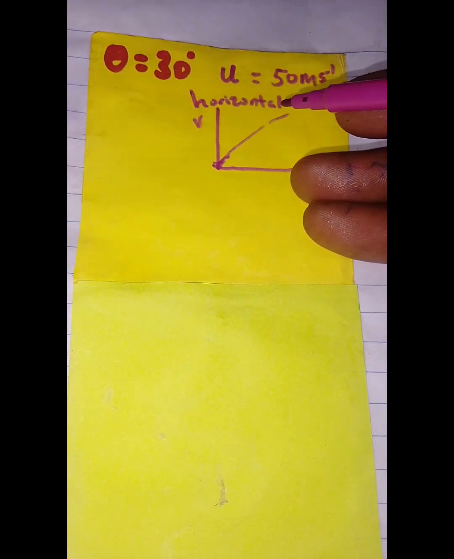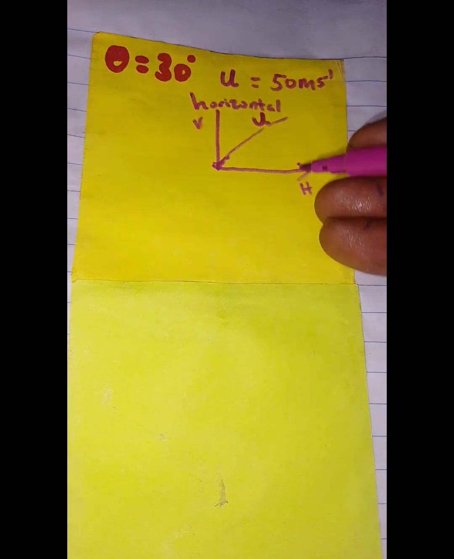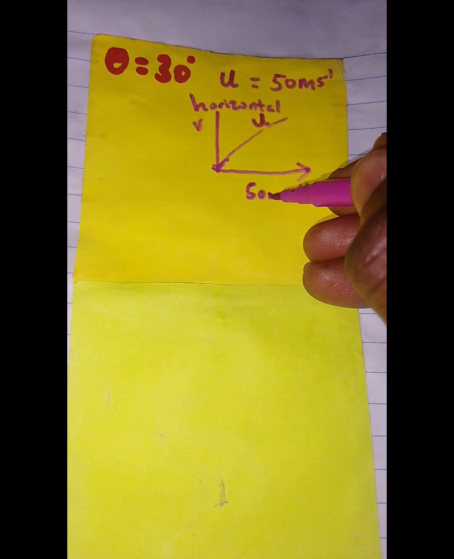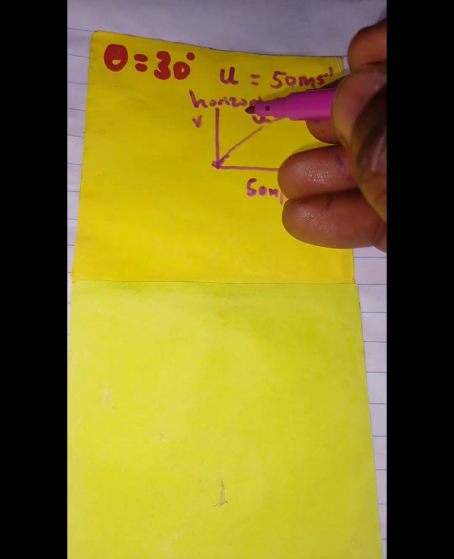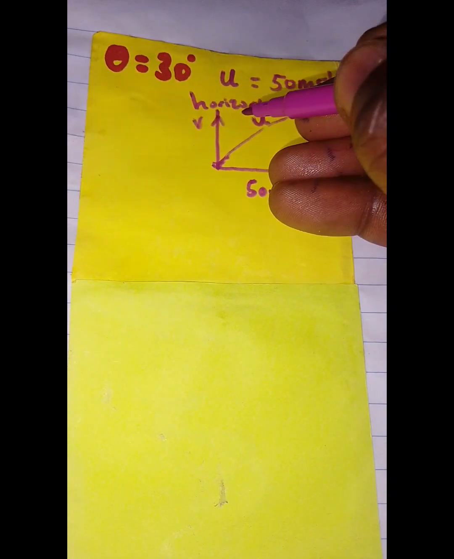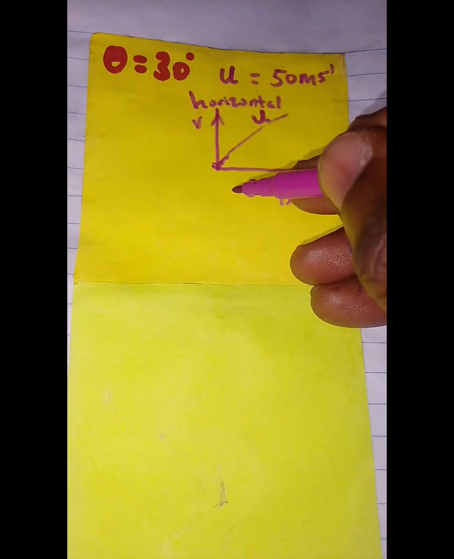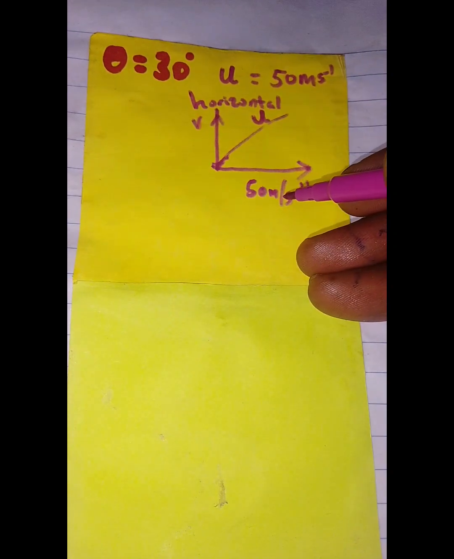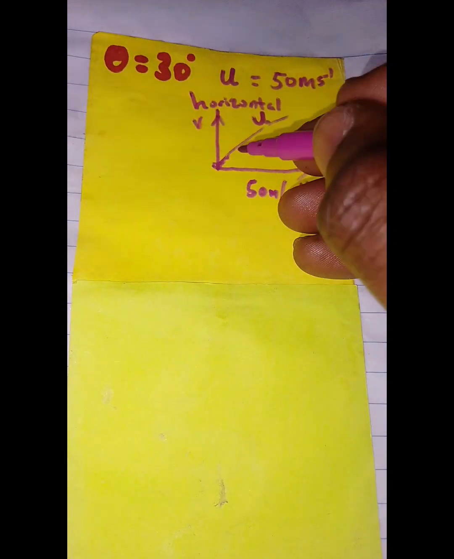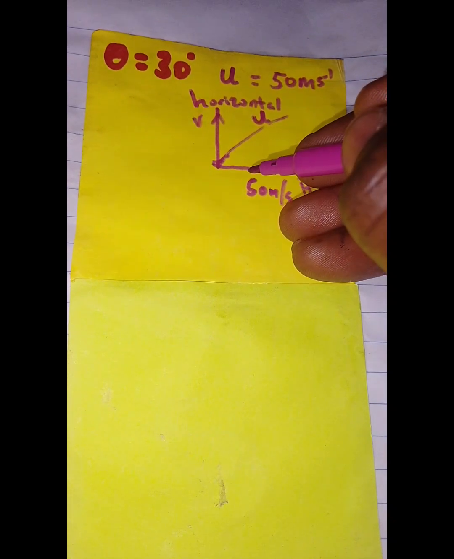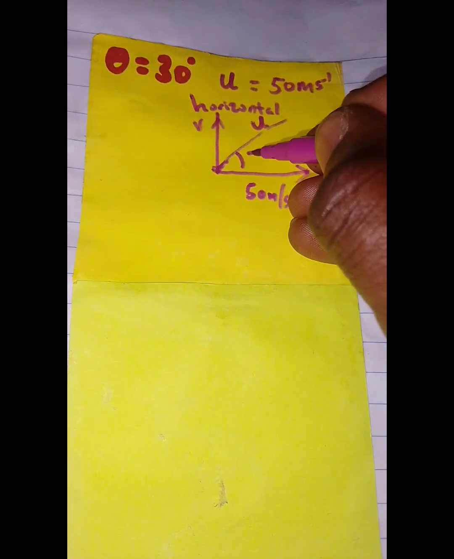So the initial speed is u, the horizontal component is 50 meters per second according to the question, and the vertical component is not given, but this is the direction, at an angle of theta. Theta is 30 degrees here.